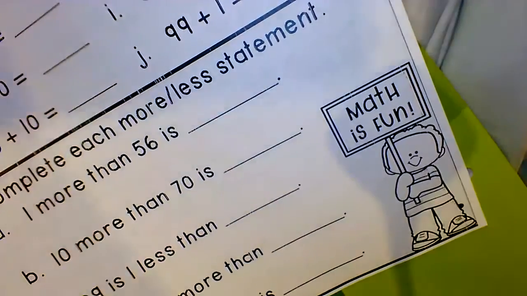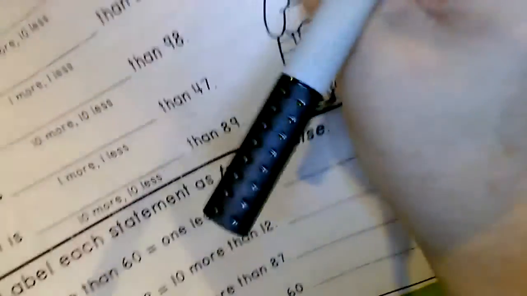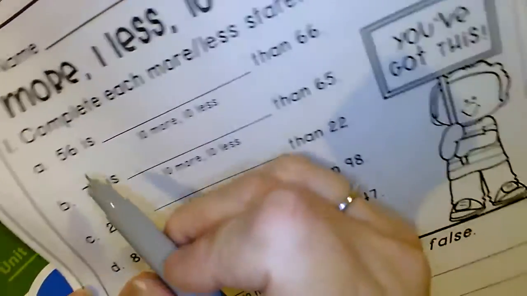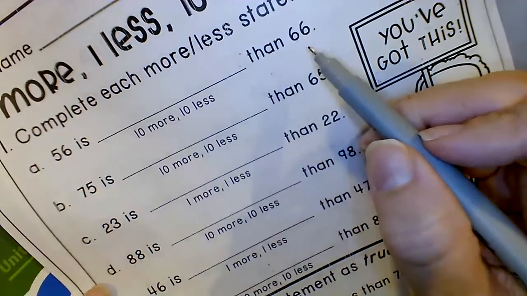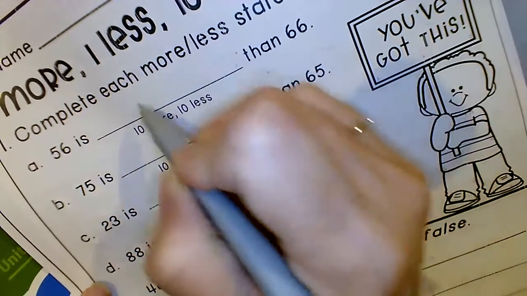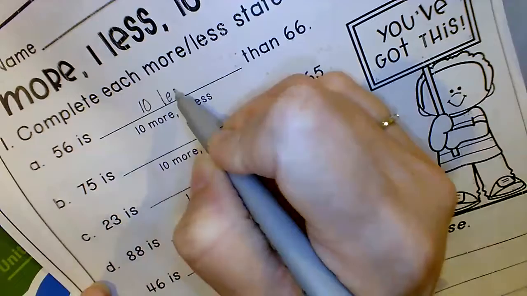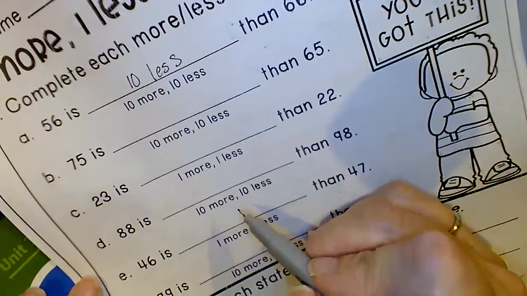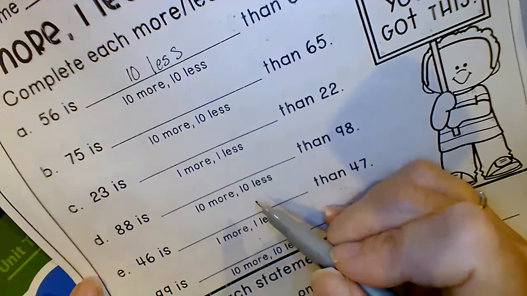So flip it onto page 4. 56, I'm going to fill in the blank. 56 is what than 66? You should have said 10 less. Now, I want you to pause this video and then turn it back on and check yourself. 3, 2, 1, pause.